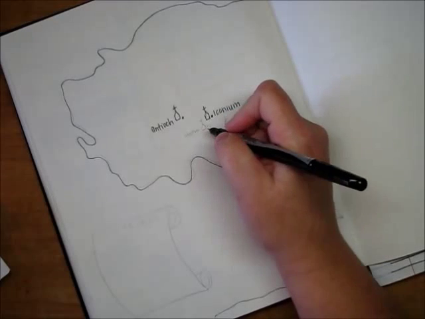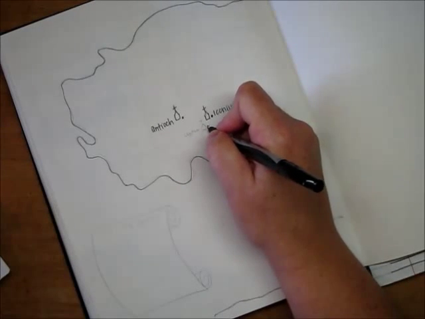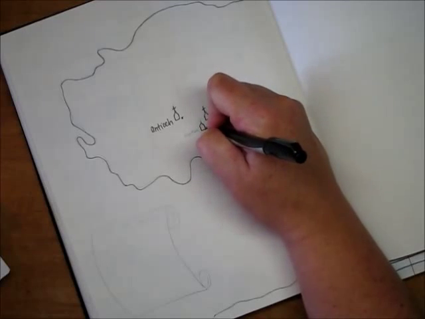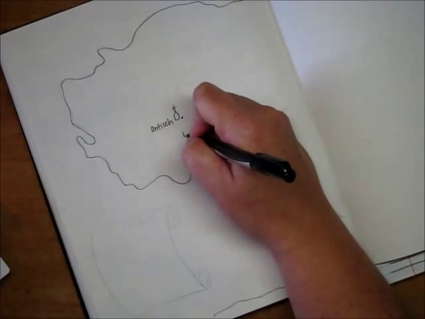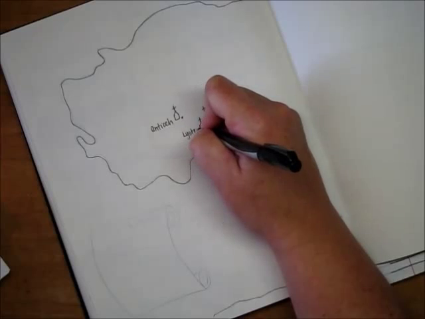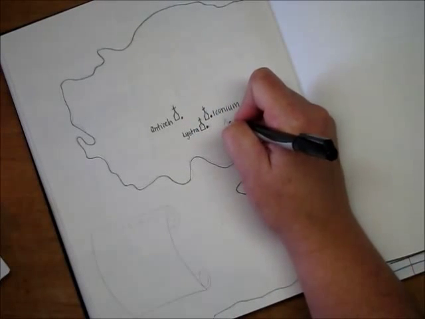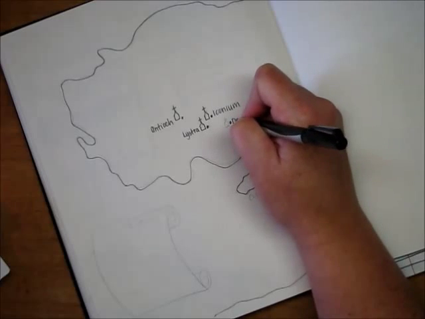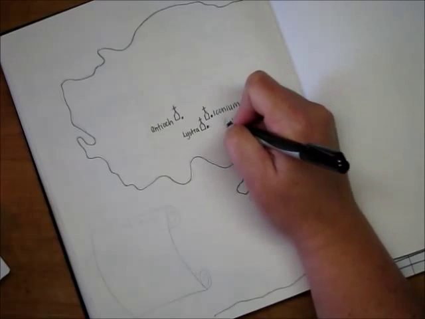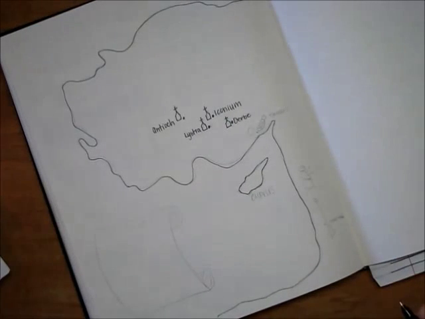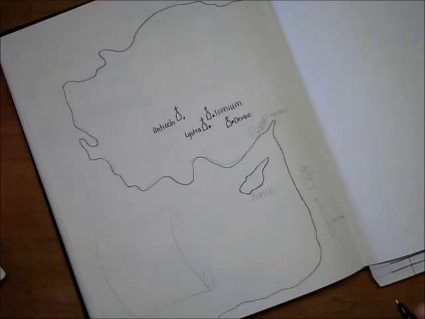And then down and a little bit to the left of Iconium is another dot, and that church is Lystra. And then down a little bit to the right of that is another church, Derbe. Okay, so we have all of our churches labeled there.